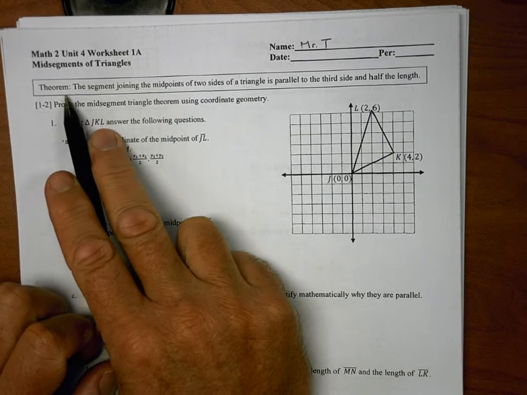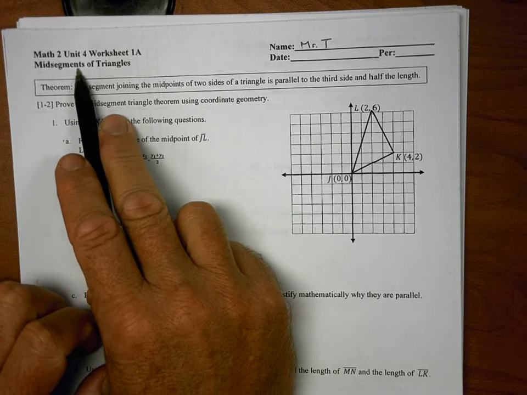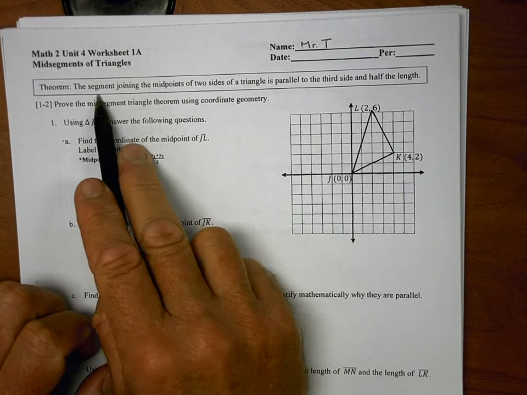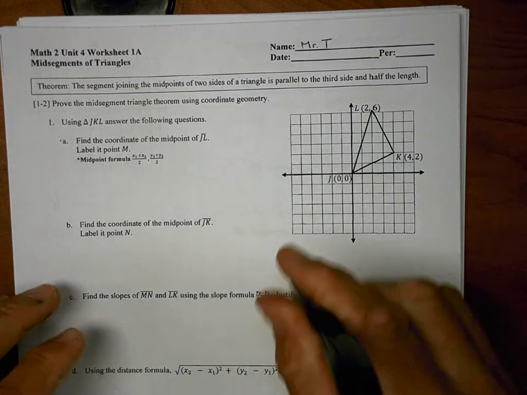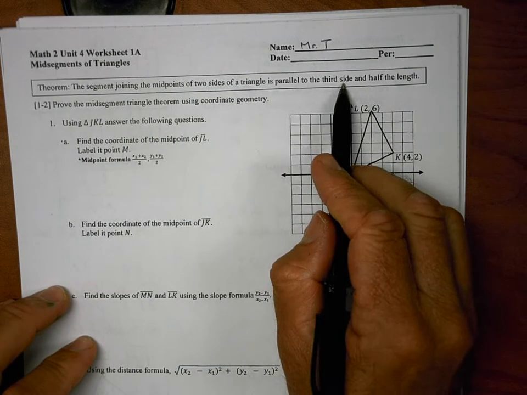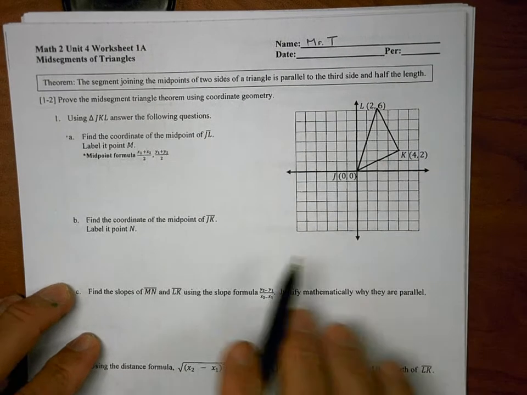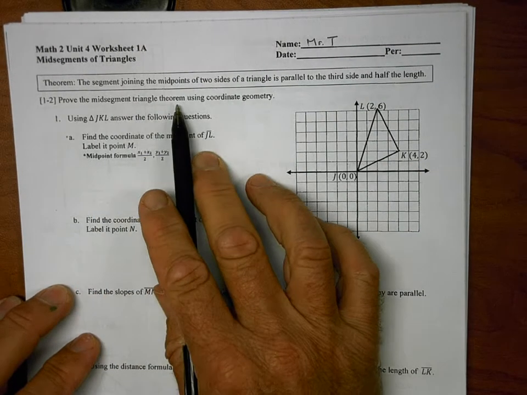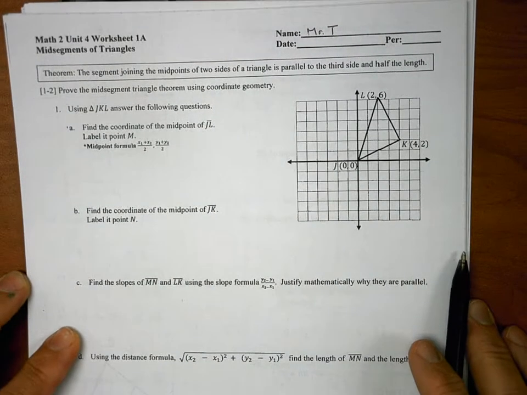Okay, so what we're going to be doing is applying the theorem that we call the midsegment of a triangle theorem, which says the segment joining the midpoints of two sides of a triangle is parallel to the third side and is half the length of that third side. We're going to prove the midsegment triangle theorem using coordinate geometry.